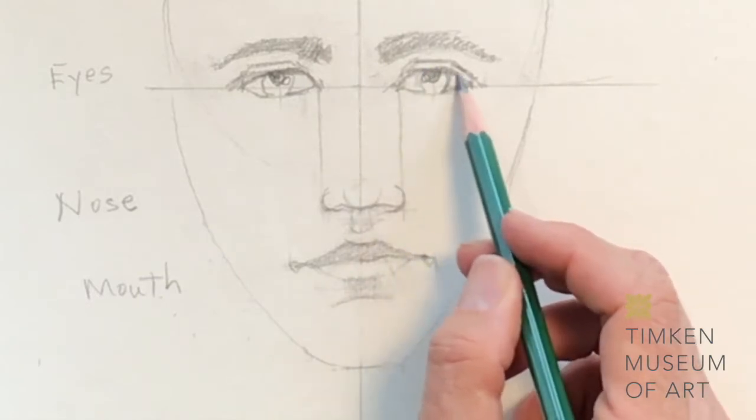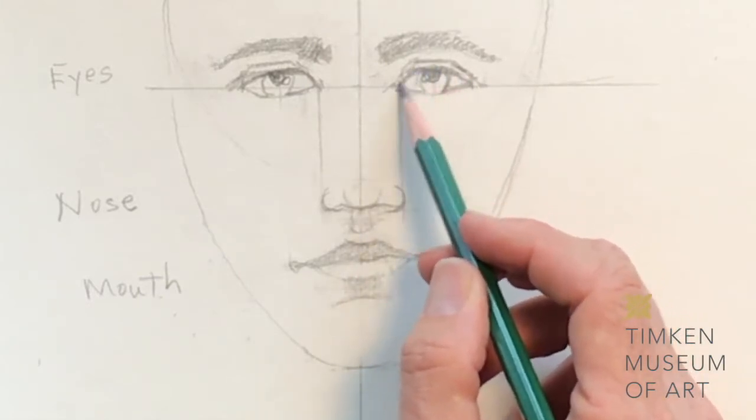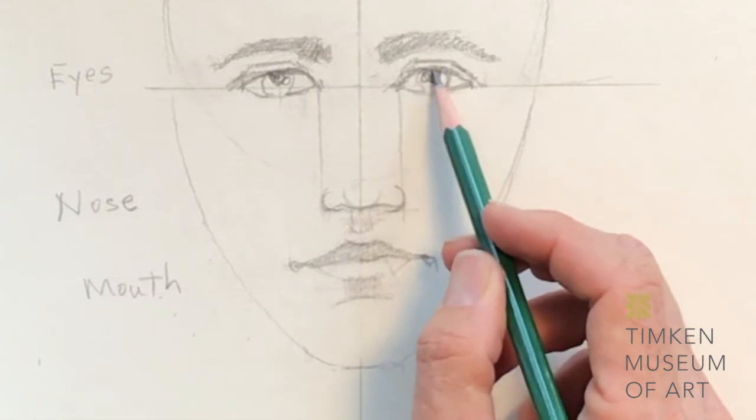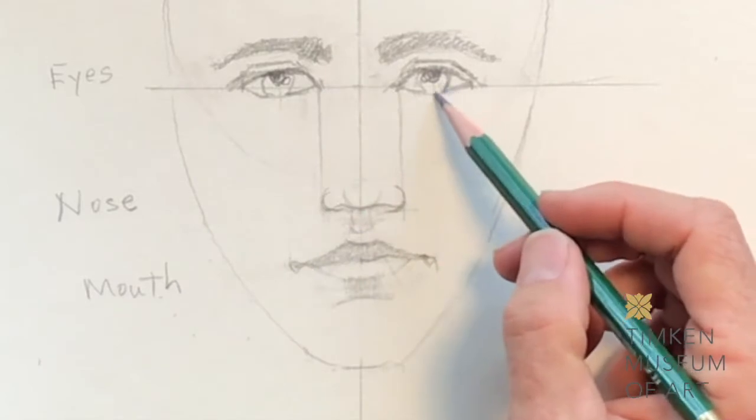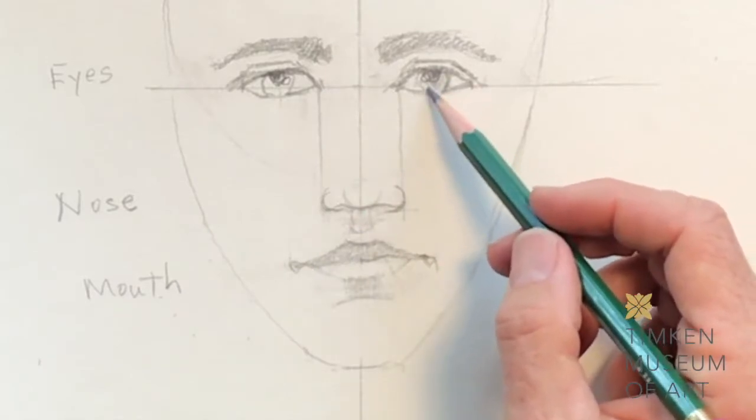After you color in the pupil and add a little darkness to the upper eyelid, you'll shade in the rest of the eye. Just don't make it darker than the pupil. The pupil will be the darkest value in the eye.